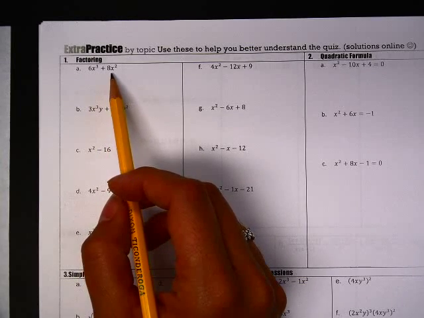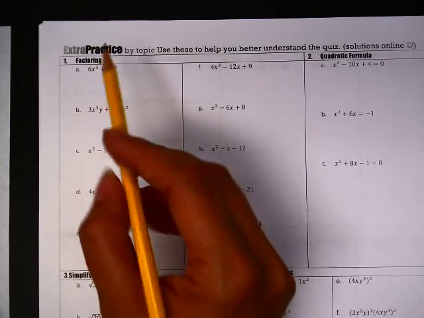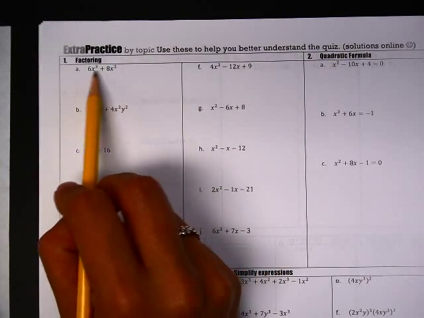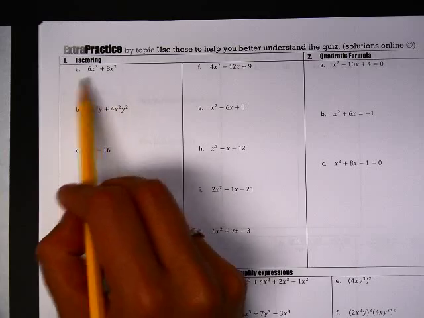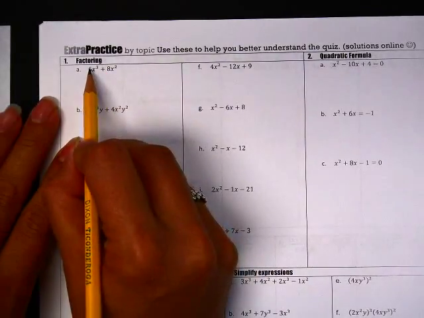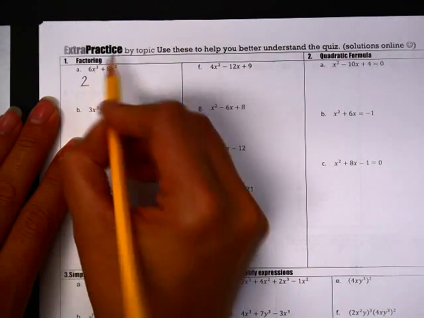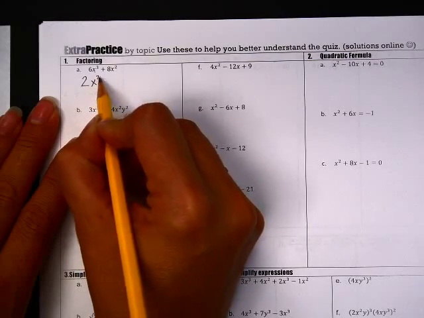And with factoring, what you're trying to do is change an addition problem into some sort of a multiplication problem. So what we want to look at first is if there's something in each of these that can be divided out. Taking out the common factor might sound familiar. So a 2 is a factor of each of these, and in terms of the x's, an x squared is a factor of each of those.